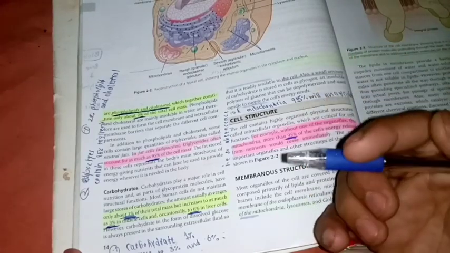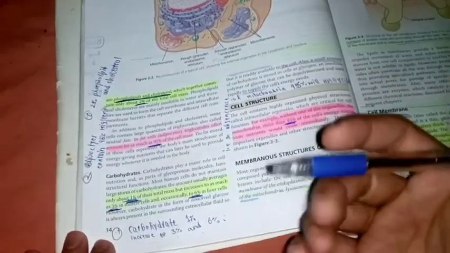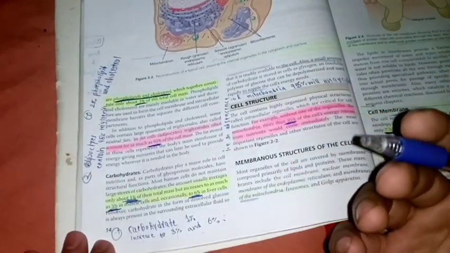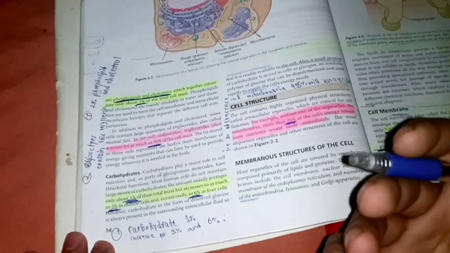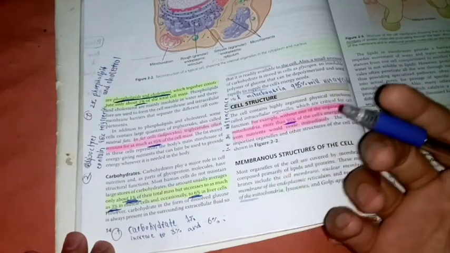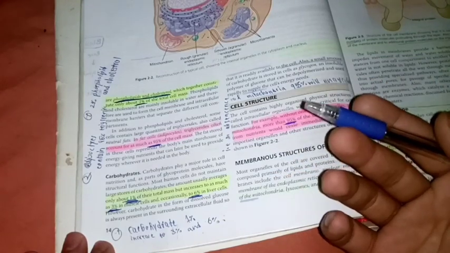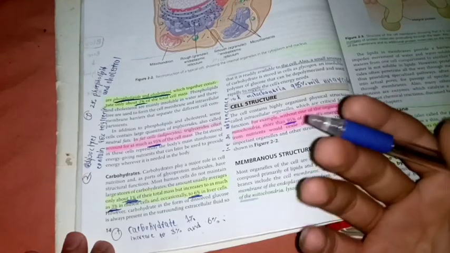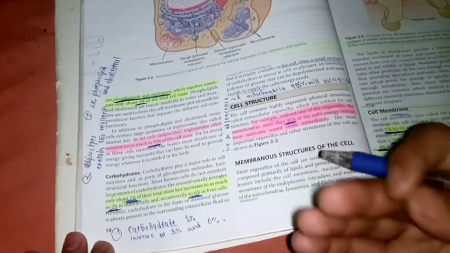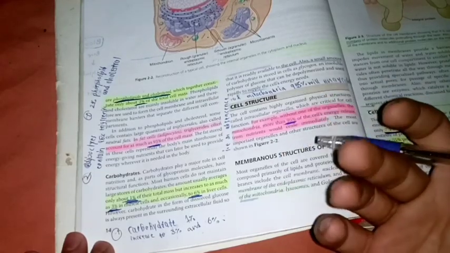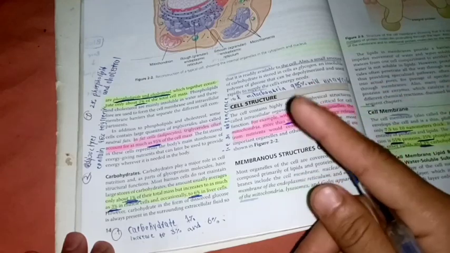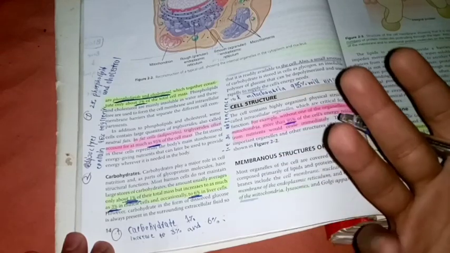And when the carbohydrate in the form of glucose increases, it is stored in the liver and muscle. The liver stores up to 6% of the carbohydrate as glycogen, and the muscle stores 3% as glycogen, and on average 1% storage of the glucose occurs in the body.